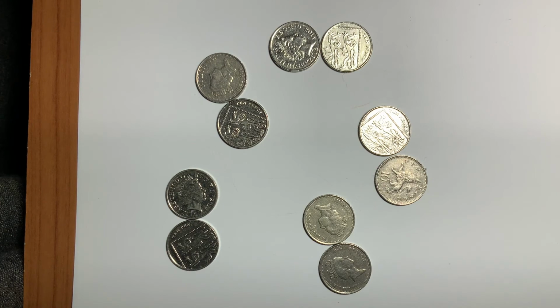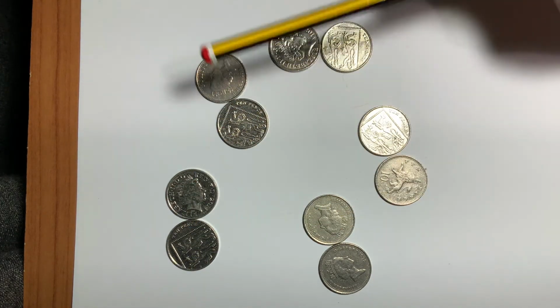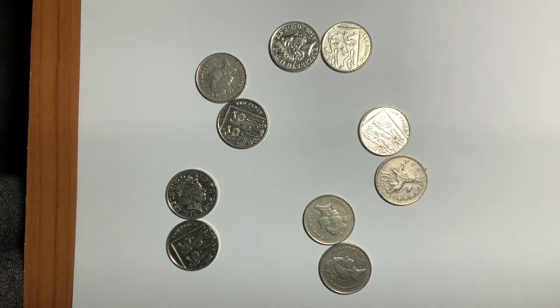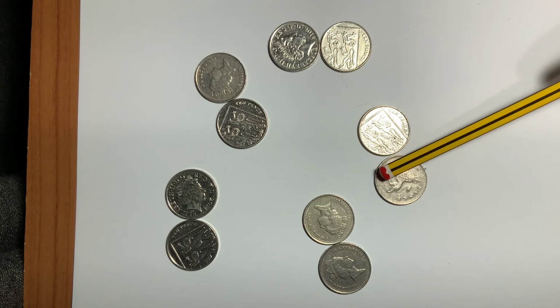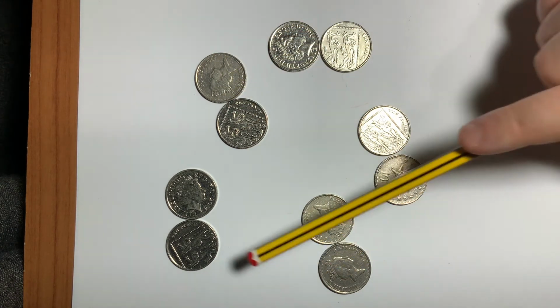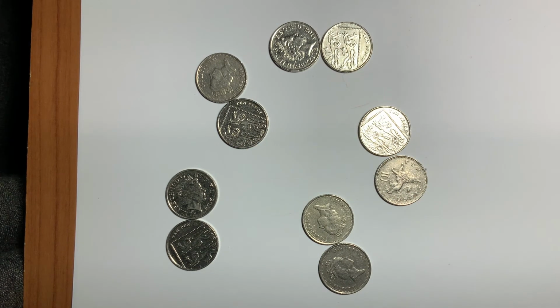Did you get yourself 5 pairs of 2? Part 1, part 2, part 3, part 4 and part 5. These are equal parts because each part has 2 coins. This time, can you split your 10 objects into 5 unequal parts? Come back when you're ready.